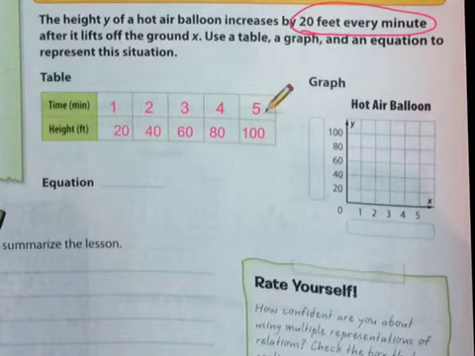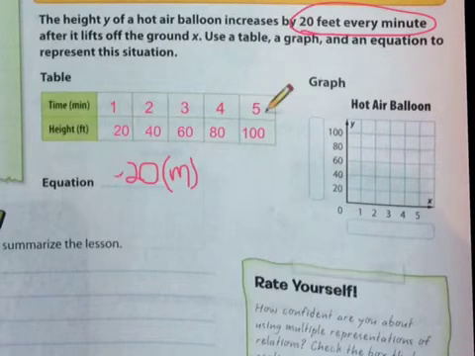And are we able to create an equation? Well, let's see. We have to think of what our constant is. Our constant is clearly 20 feet, right? They told us that it's 20 feet per minute, and it is constant. You see that it's going up by 20 every minute. So that'll be our constant. Our constant is 20. And when we multiply, we have to multiply it by the minutes, right? And that's going to give us what?